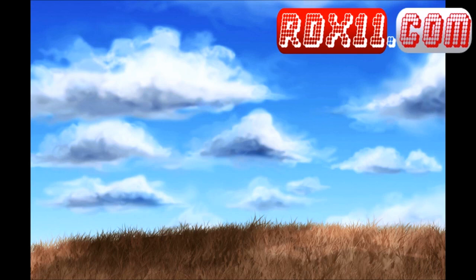So spend some time on it, and try to do it several times. The first time it won't be perfect. If you do it for the first time, try it at least 5 times. And as I said, it's really important to look for references and get inspired by these amazing forms, shapes and colors that you can see in the sky.